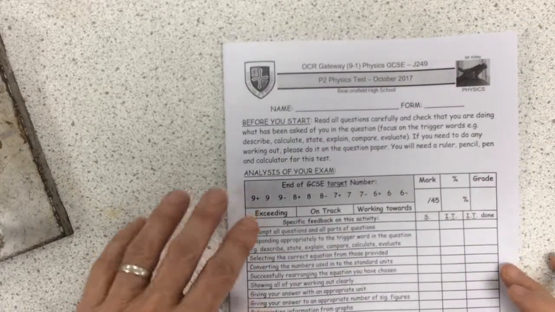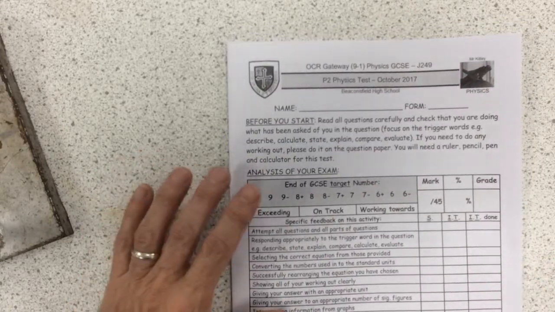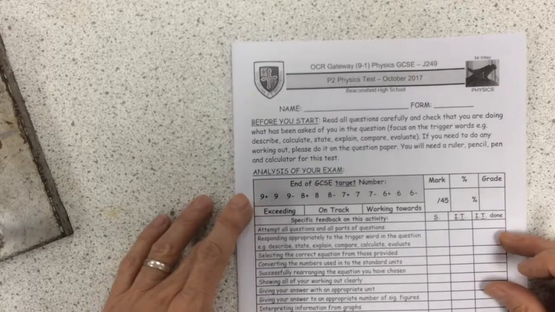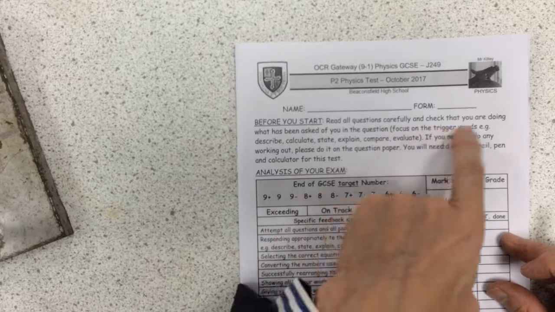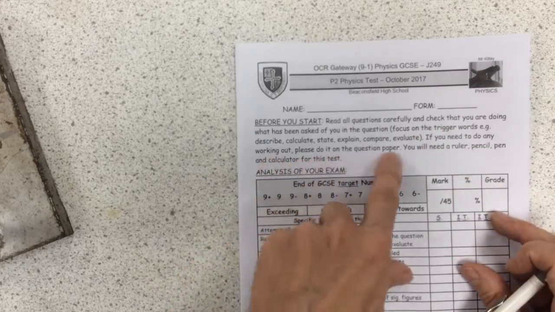Okay, this is the Year 10 Forces test, October 2017. This is the difficult test. Let's first have a look. Make sure you read all the questions carefully. Focus on the trigger words. If you need to do any working out, do it on the question paper.